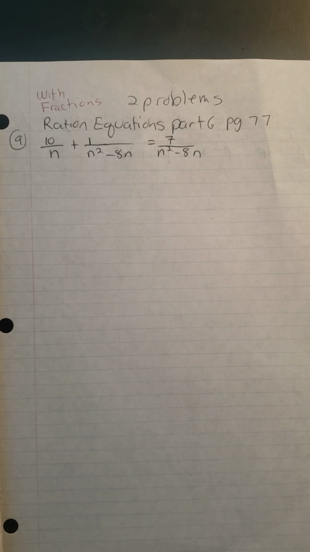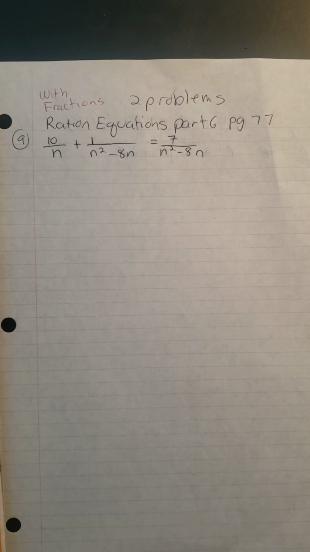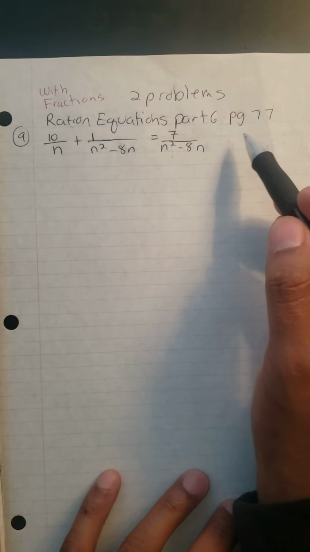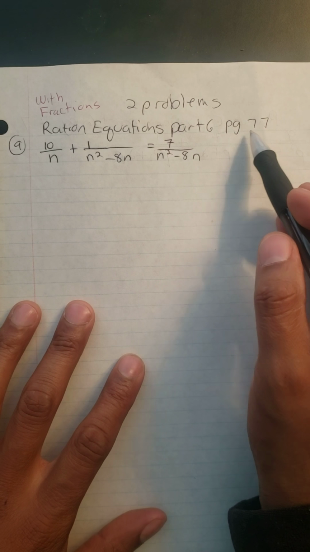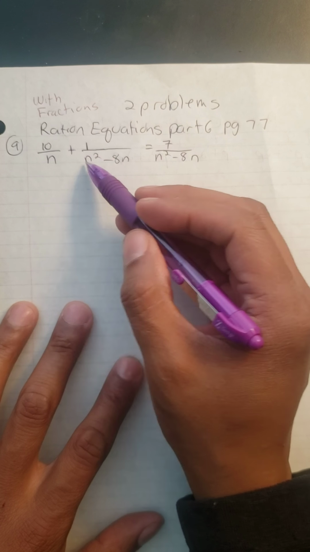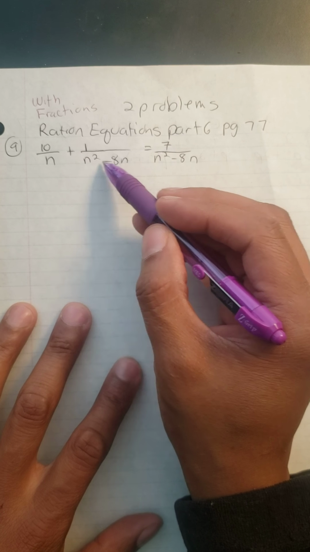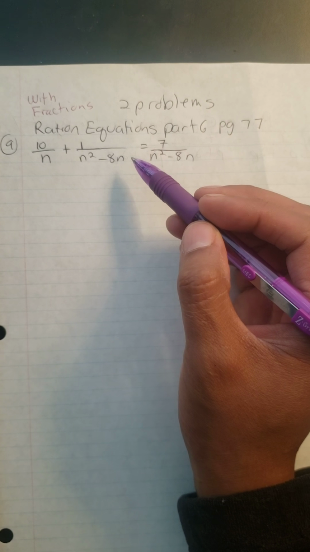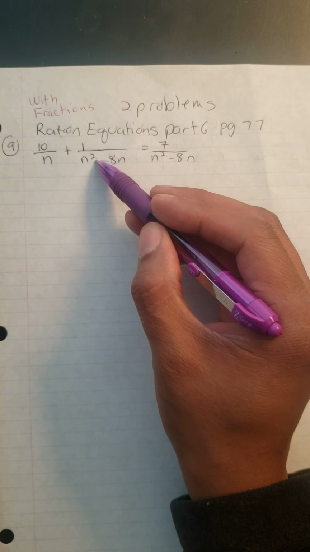Okay, welcome back. We're looking at rational equations with fractions. This is part 6, page 77. We have this problem with our denominator, a quadratic. That's why we went over factoring. We want to factor out the n.